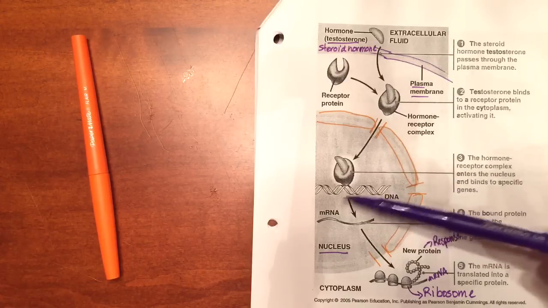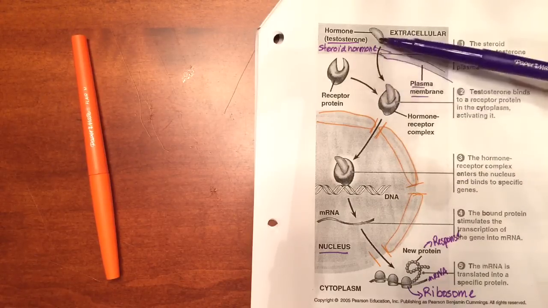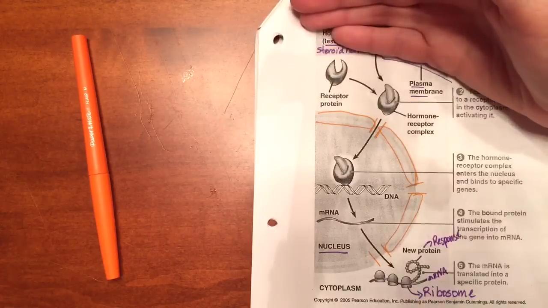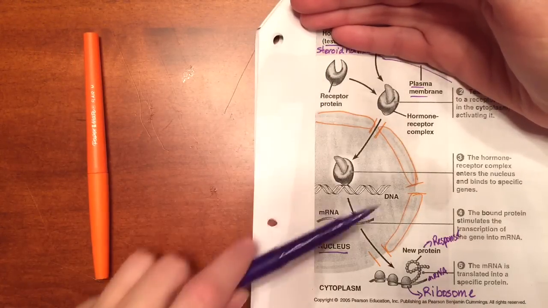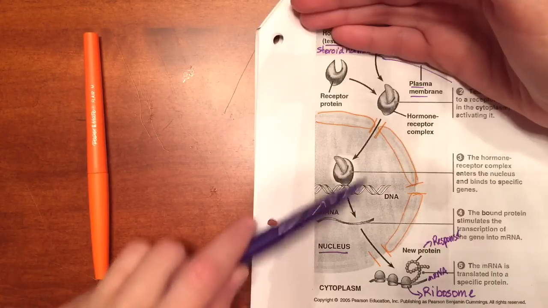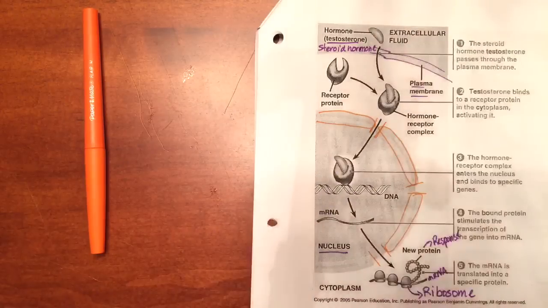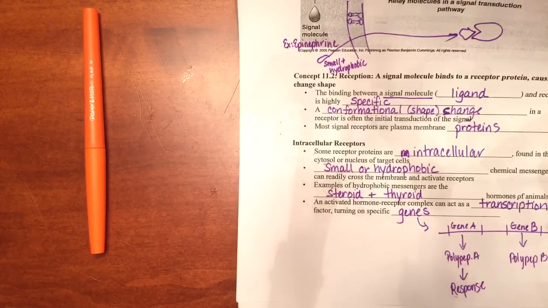So this gene, whatever it is, wouldn't have been turned on if testosterone hadn't come in and bound to the receptor protein. If there was no hormone, then the receptor proteins would just be hanging out in the cell doing nothing, and that gene would always be turned off. But when testosterone enters, then it's able to turn that gene on. All right, and so that is intracellular receptors, when the receptors are inside the cell.